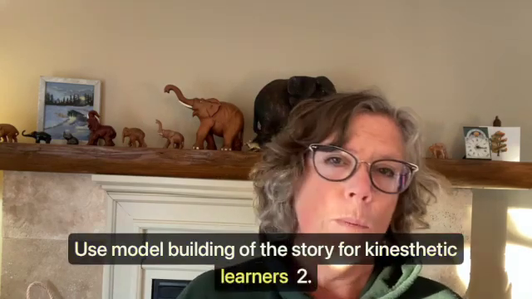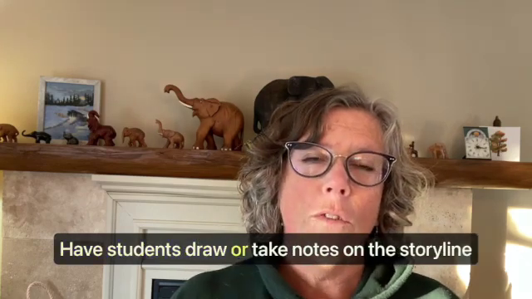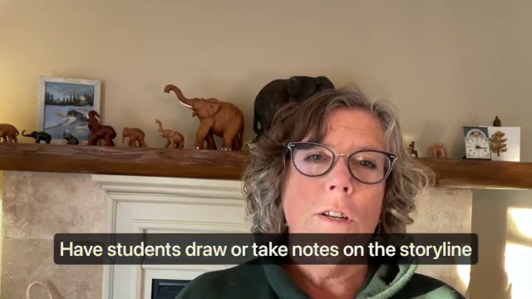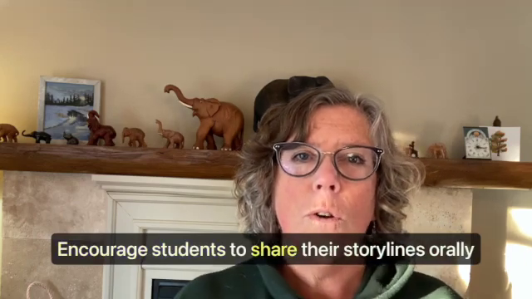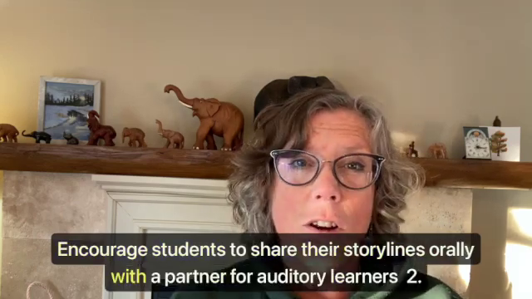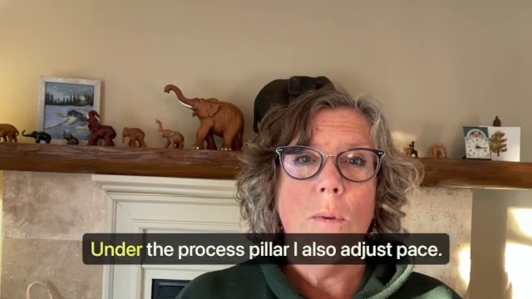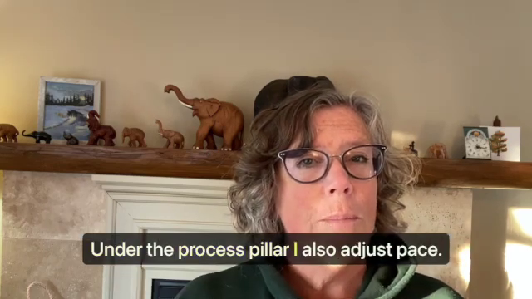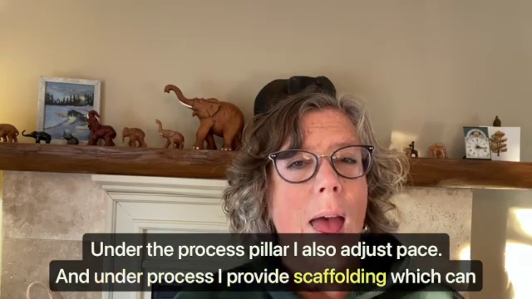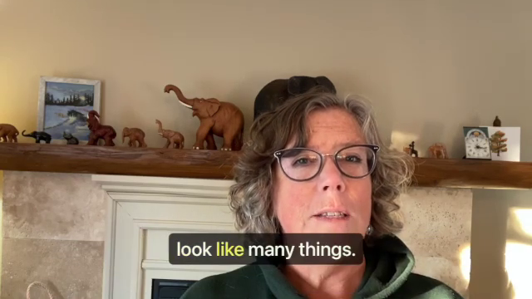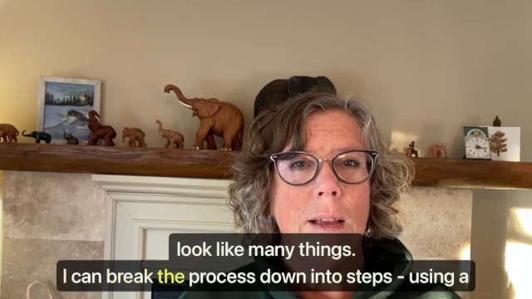For example, use model building of the story for kinesthetic learners, or I have students draw or take notes on the storyline for visual or graphic learners. Encourage students to share their storylines orally with a partner for auditory learners. And then under the process pillar, I also adjust the pace. And finally, under process, I provide scaffolding, which can look like many things.